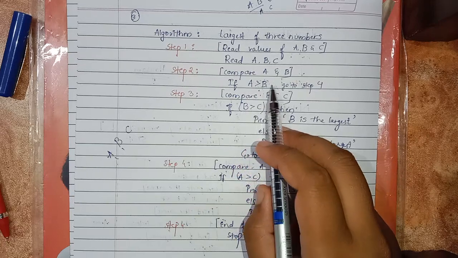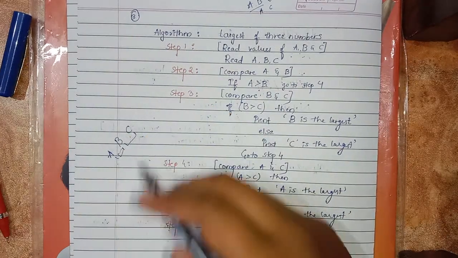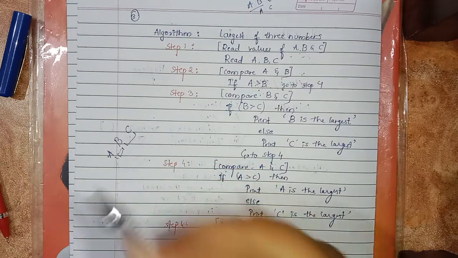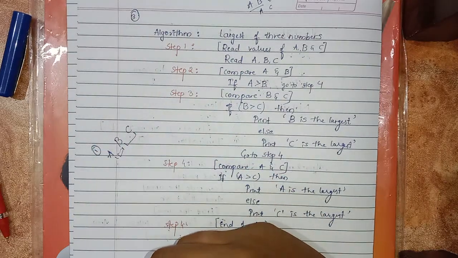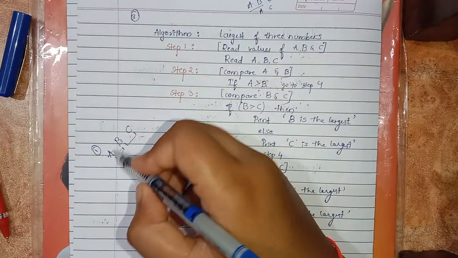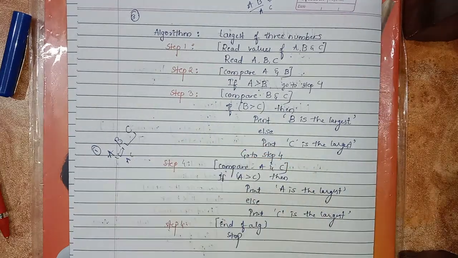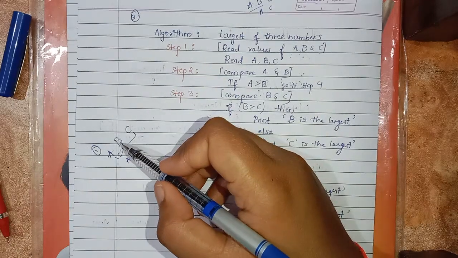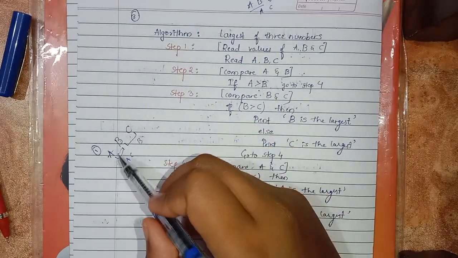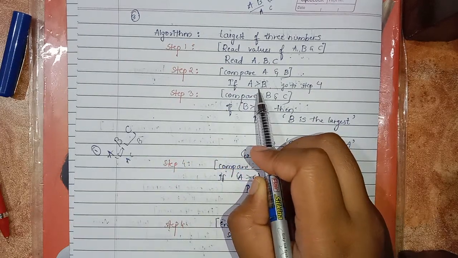So what if A is greater than B? Then we will compare B and C. What if B is greater than C? So in the first case, if A is greater than B, then in these two A will be greater, so we will compare this with C. So here if in these two B is greater, then we will compare A and B, but that A and B is already here, no?